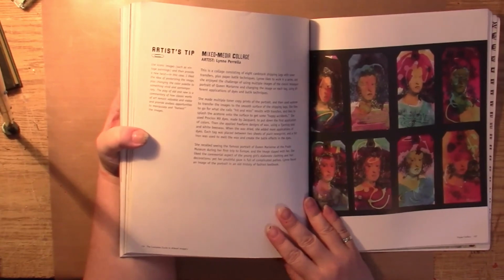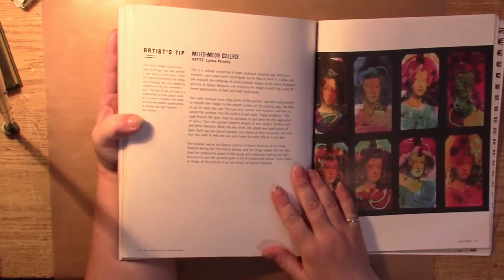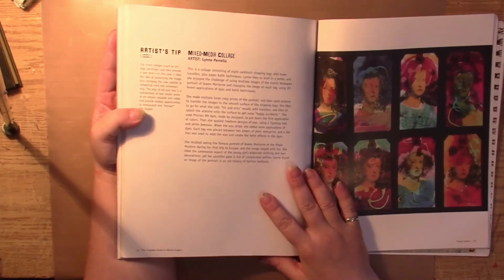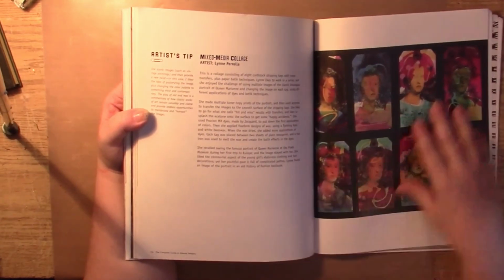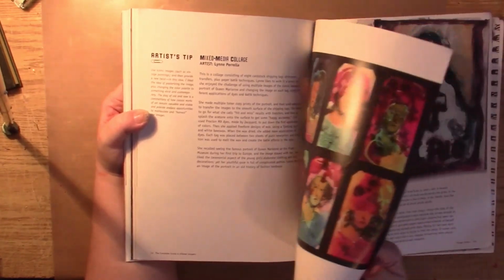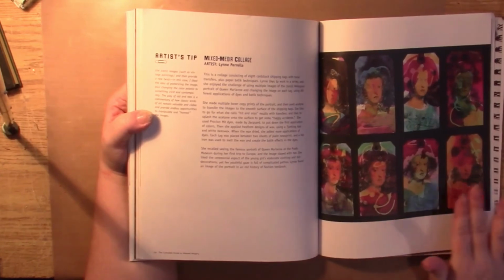So here she has taken one image and altered it in a whole bunch of different ways. These are toner transfers and also a paper batik technique. Love, love, love. Those are tags. I like art that is repetitive like that, different.